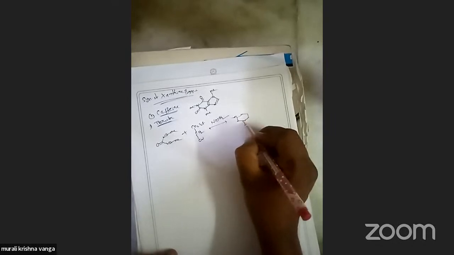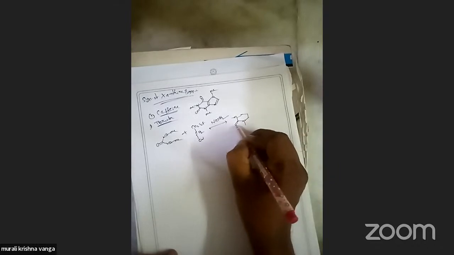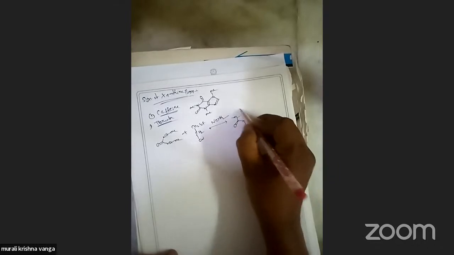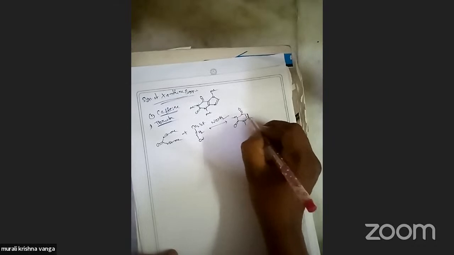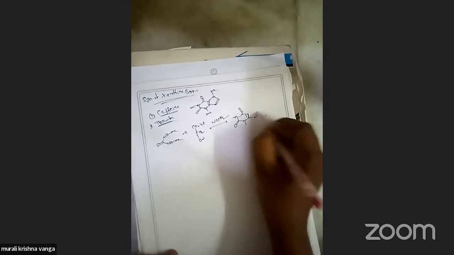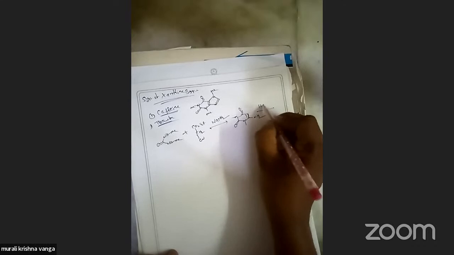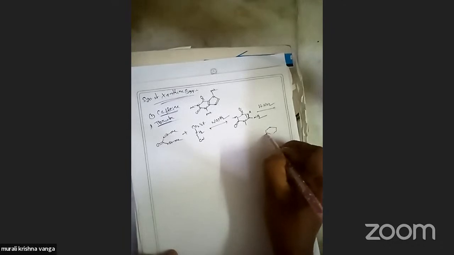Here methyl, keto, and keto, NH2. When this compound reacts with HNO2, nitrosation takes place adjacent to the ketone.